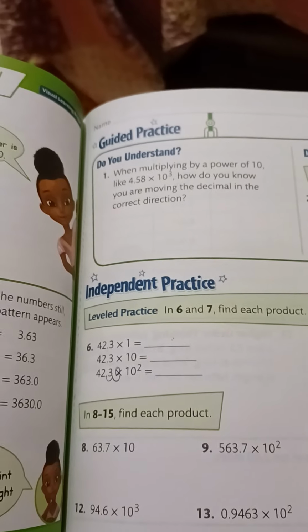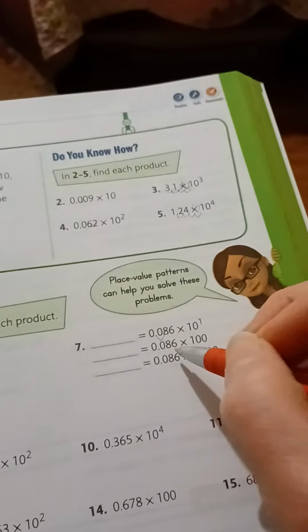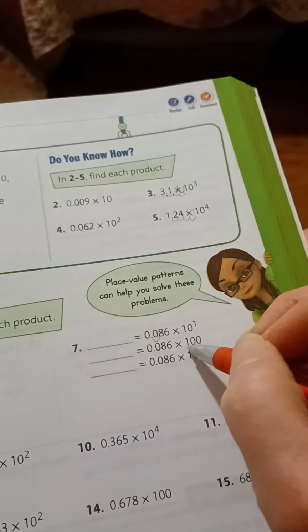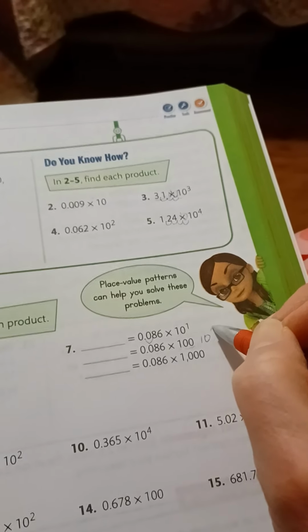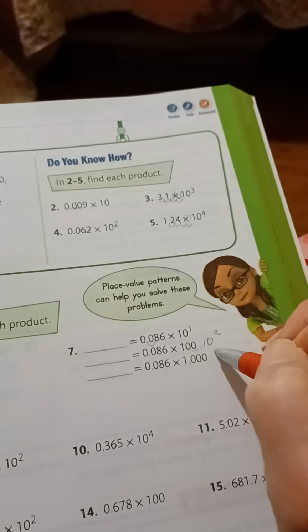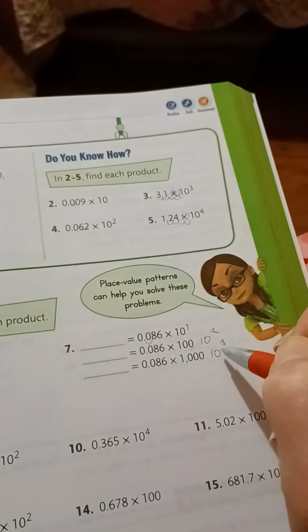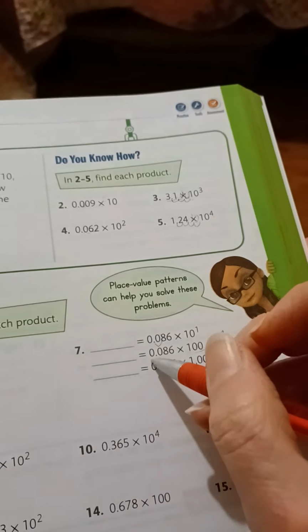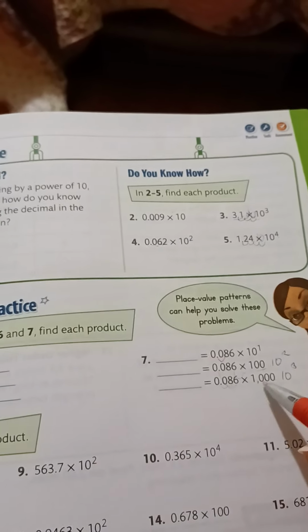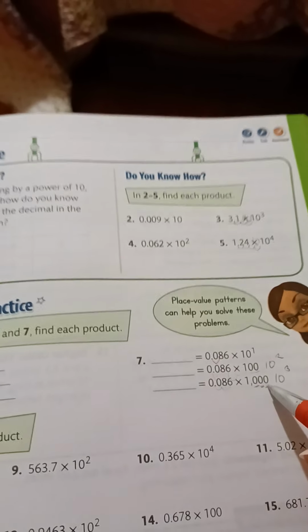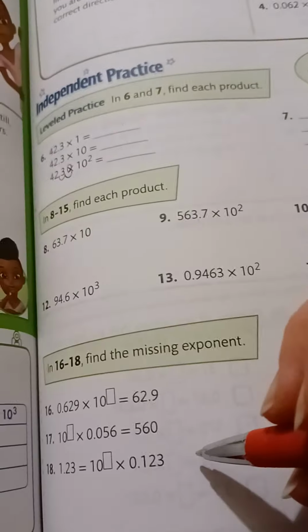Okay, same thing here. Here, 100 is 10 to the power of 2. 1,000 is 10 to the power of 3, right? And we're just going to move the decimal point over the number of zeros that we have. Same thing with all of these. You should be done quickly.